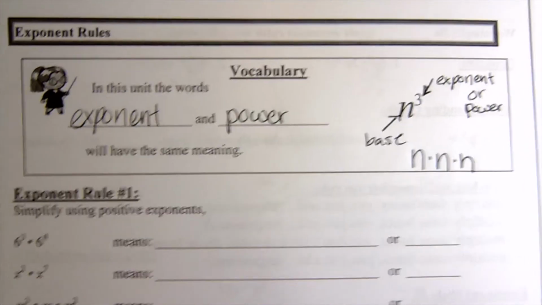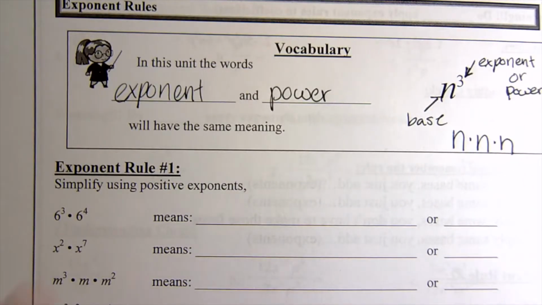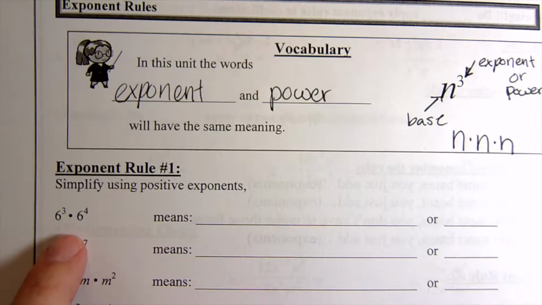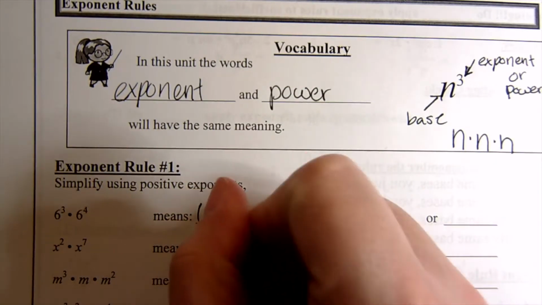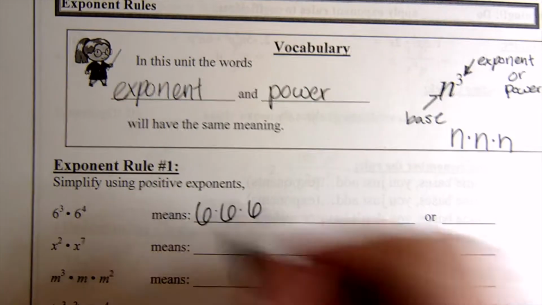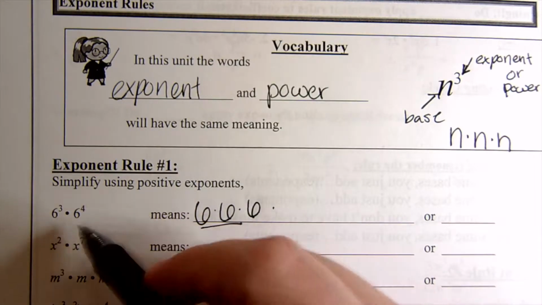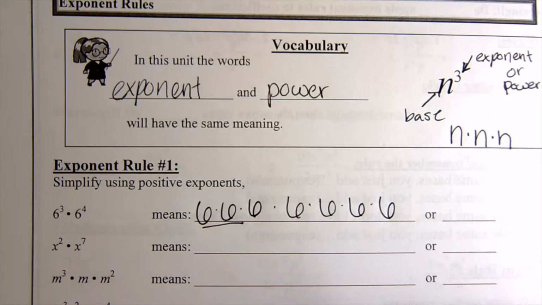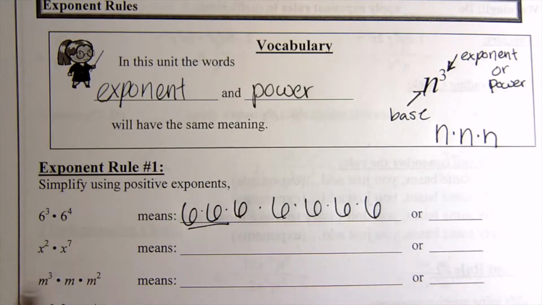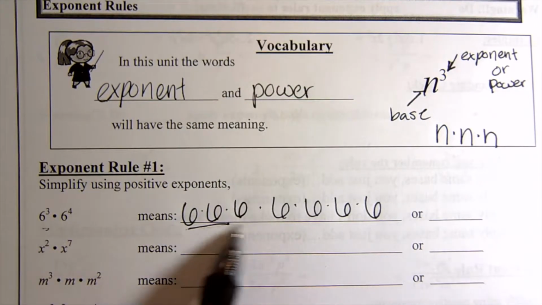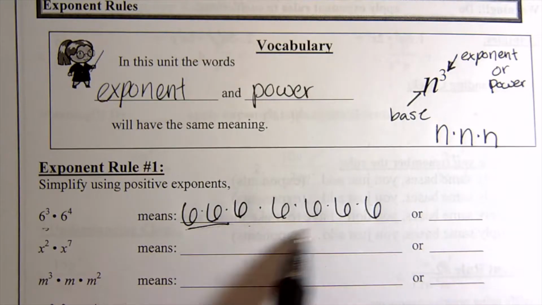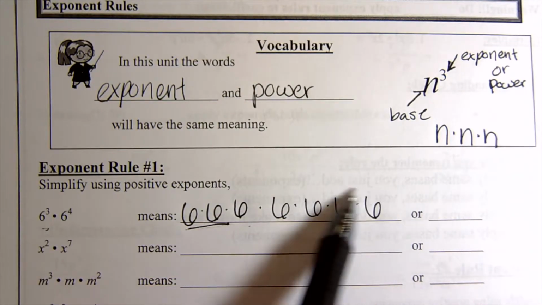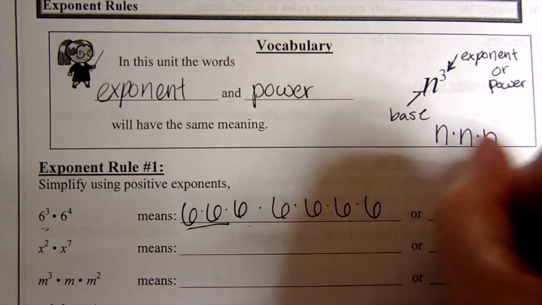So if we look down here, the first example, 6 to the third power times 6 to the fourth power. First, I want to expand both of those things. So if I expand 6 to the third power, I get 6 times 6 times 6. And then I want to also expand 6 to the fourth power. So 6 times 6 times 6 times 6. So all I've done is taken this and expanded it out. Now if I want to rewrite this using an exponent, it would be 6 to what power? To the 7th. 6 to the 7th power.